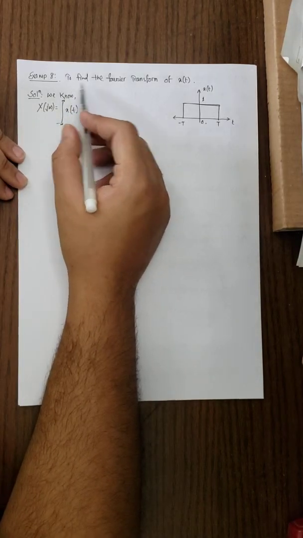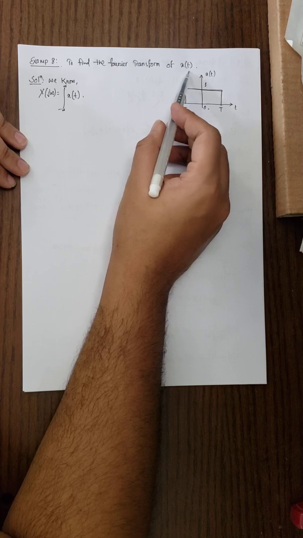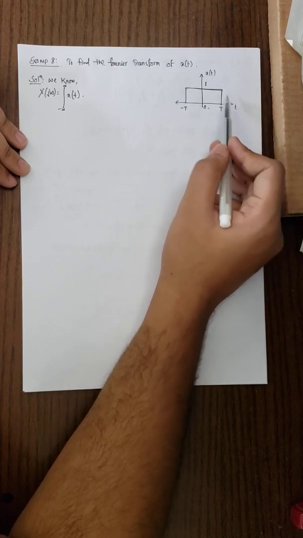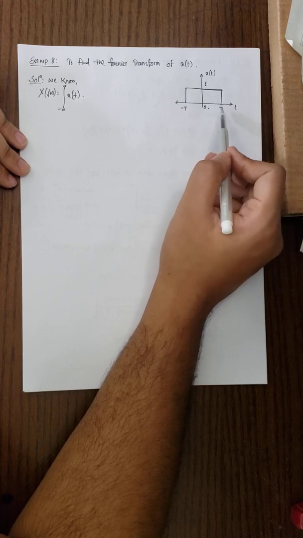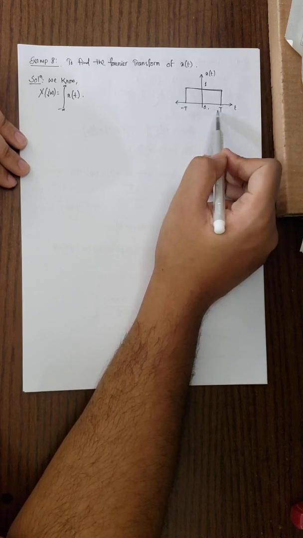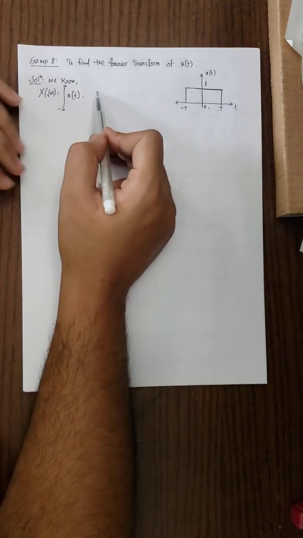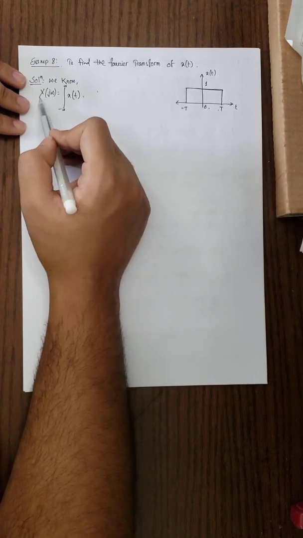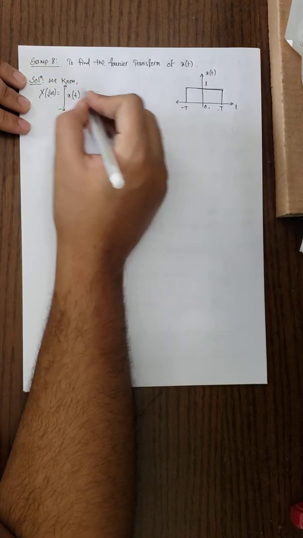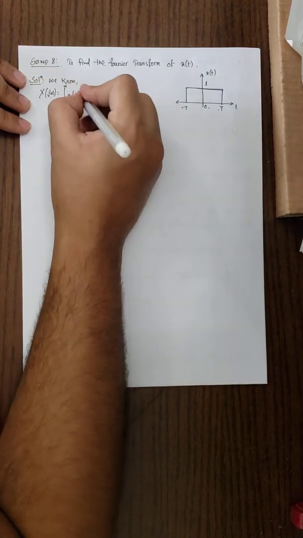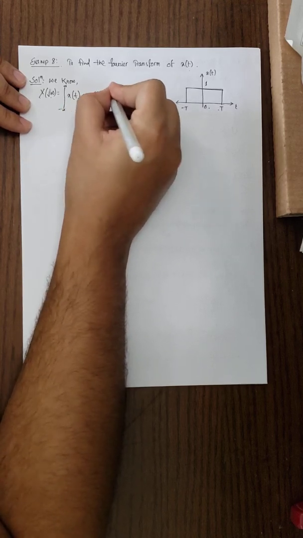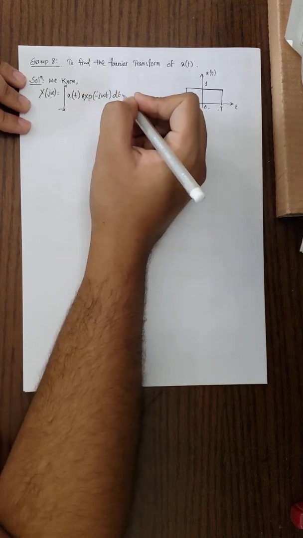The next problem is to find the Fourier transform of x of t, where x of t is given as this rectangular pulse which goes from negative T to T, and we know from the direct transform, X of j omega is equal to the integral from negative infinity to infinity of x of t e to the power minus j omega t dt.